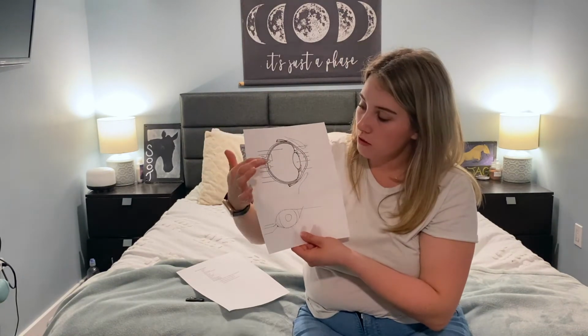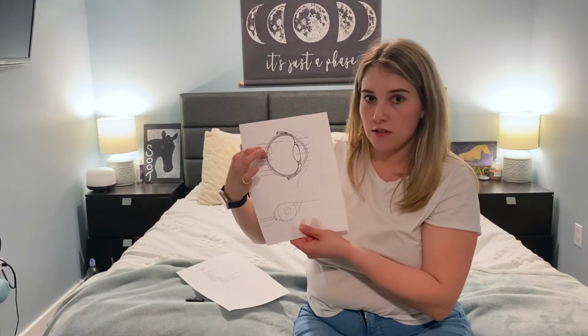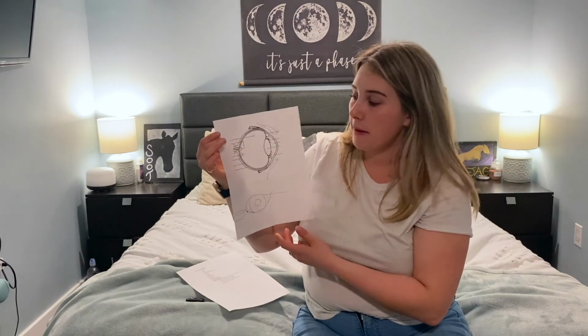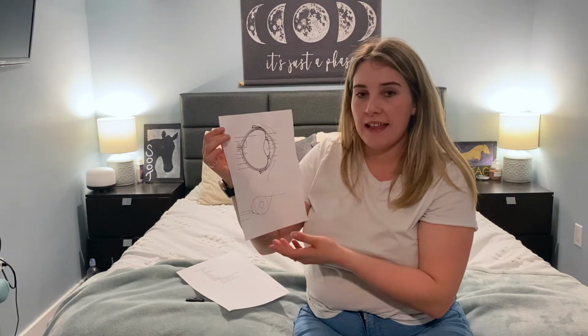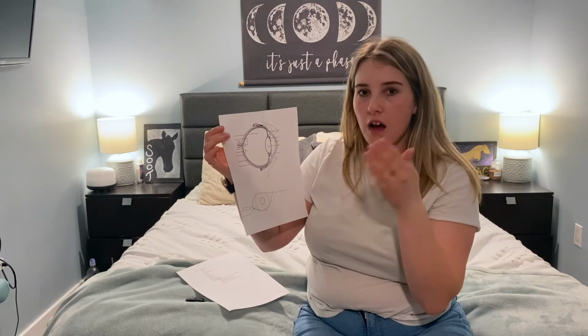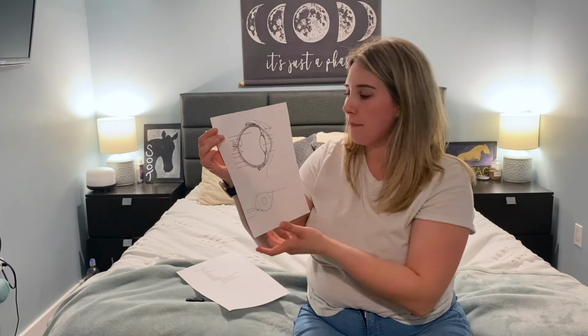Then we have the optic nerve, so that would be here at the back, and where it meets up with the retina here is called the optic disc. Then we have the tapetum. The tapetum is actually a portion of the choroid, and that's what gives you the reflectivity of the eye when you shine a light in an animal's eye.